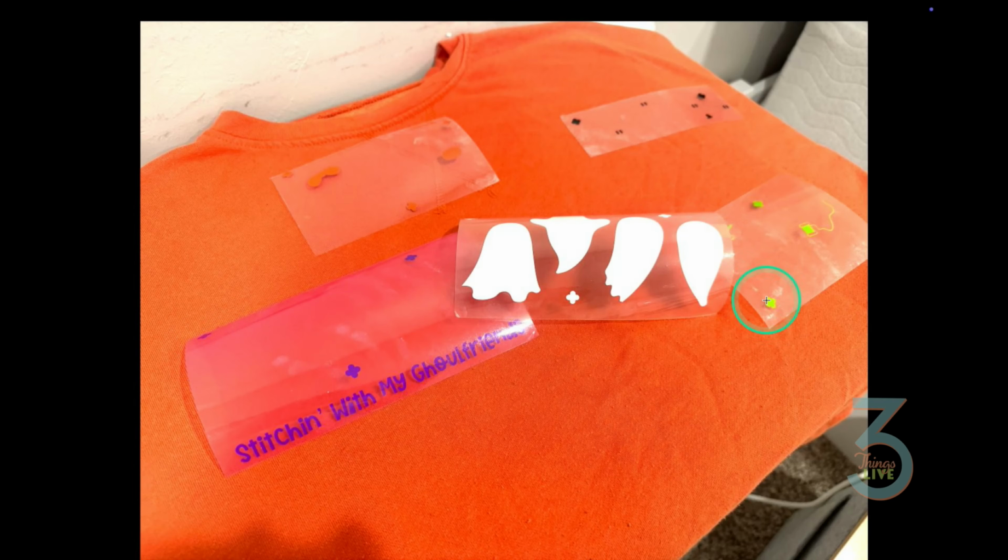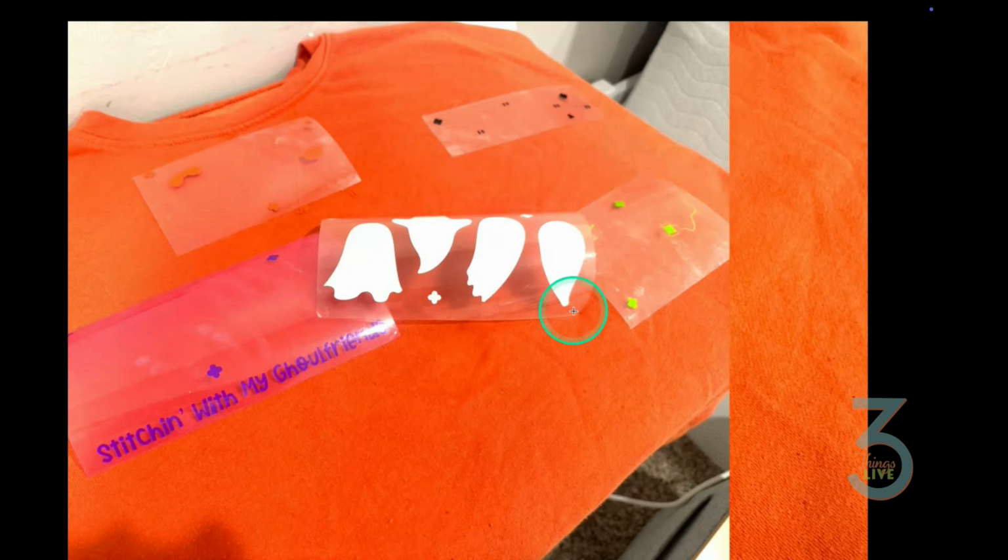This is what we'll teach you in class. When we have class, we'll teach you how to put registration marks into your designs so that it's easy to layer. But I want you to make sure and pay close attention to that.